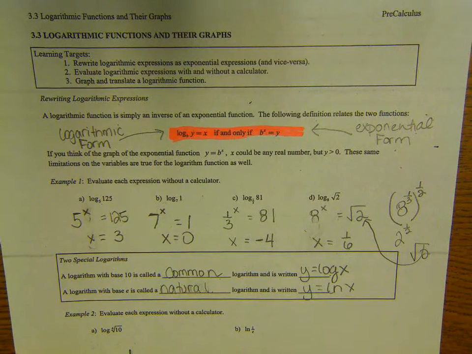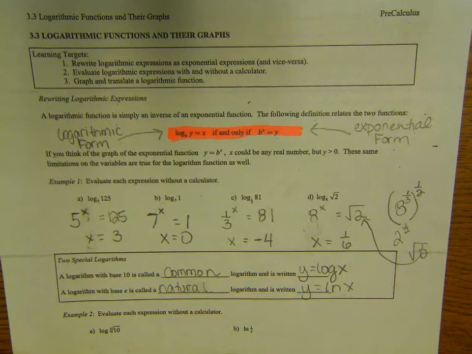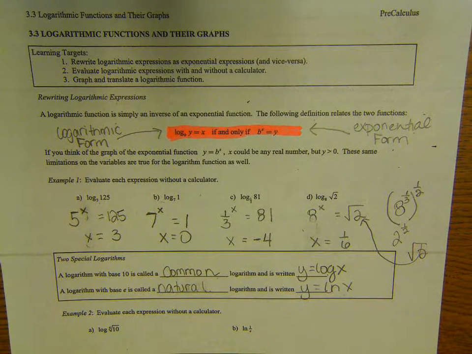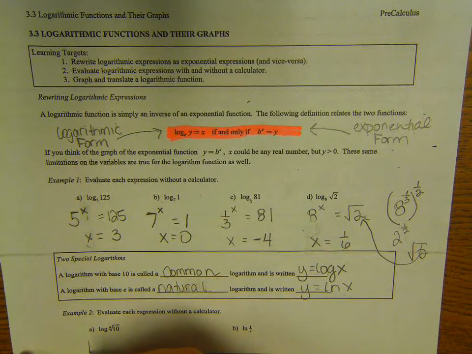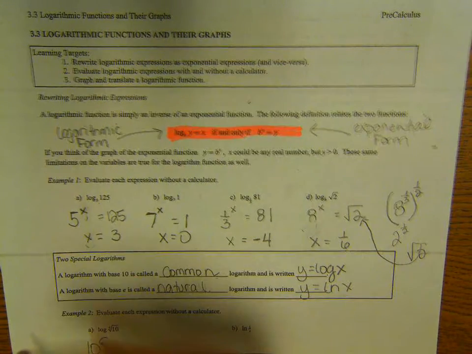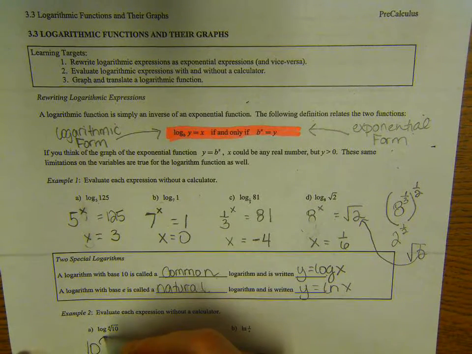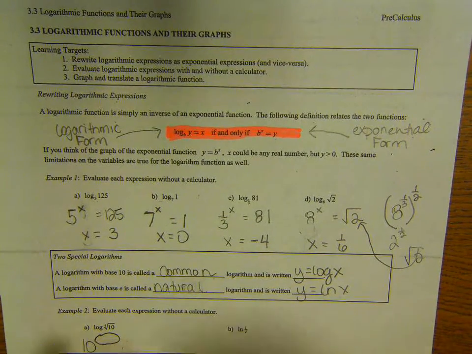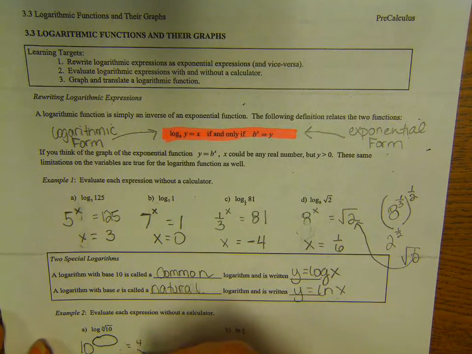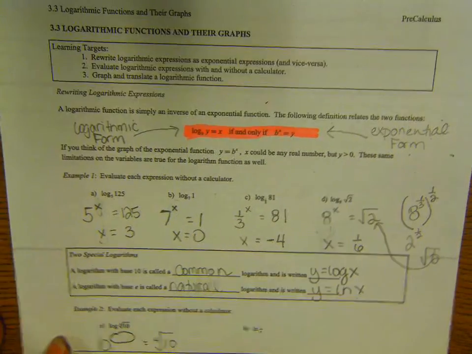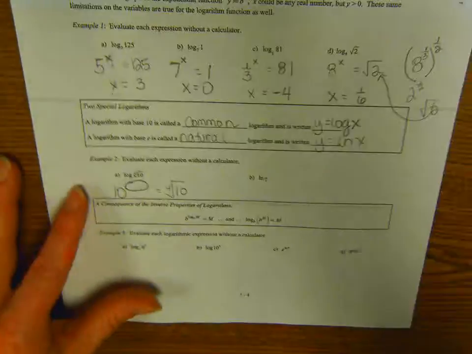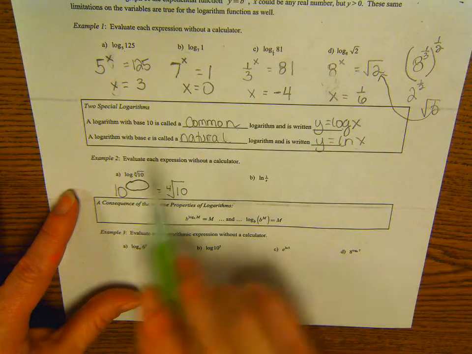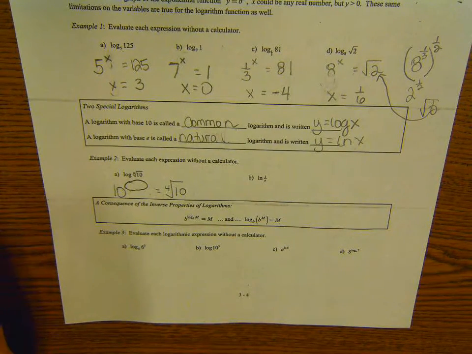What I'm trying to figure out is this. 10 to what power equals the 4th root of 10? 10 to, this is what I'm trying to figure out. 10 to what power is the 4th root of 10? Just 1/4.